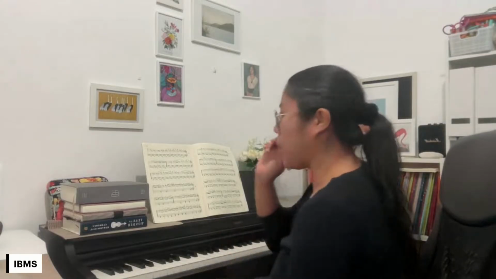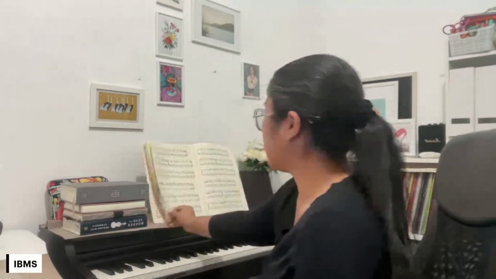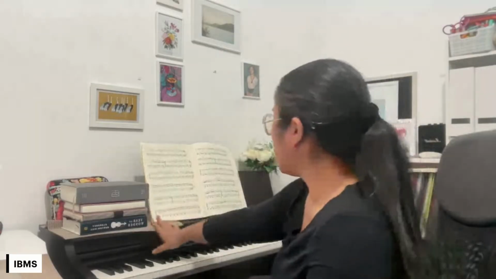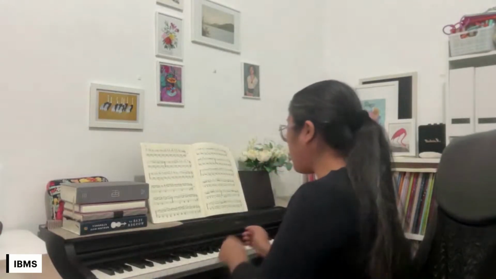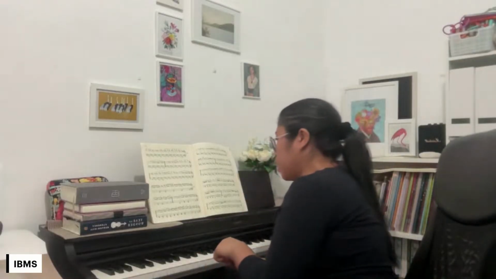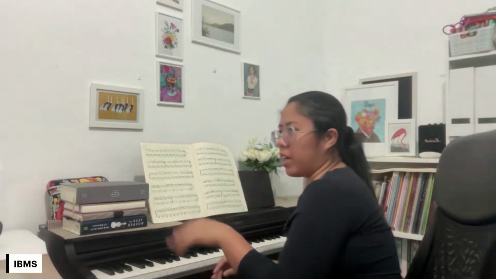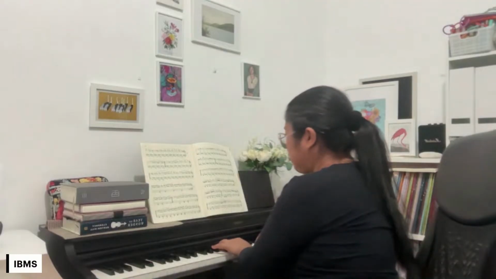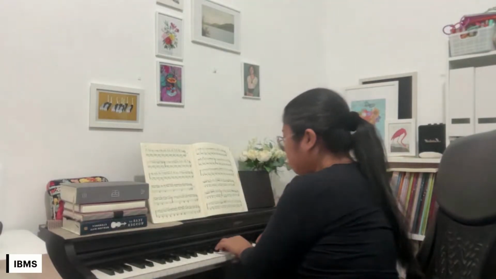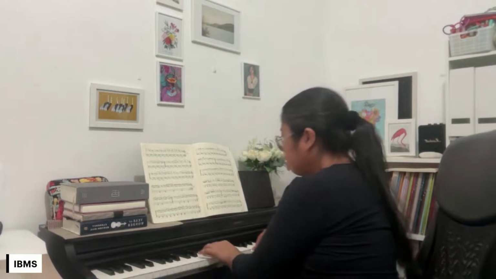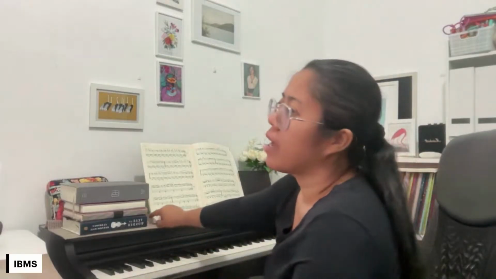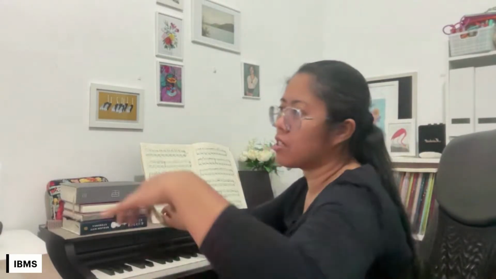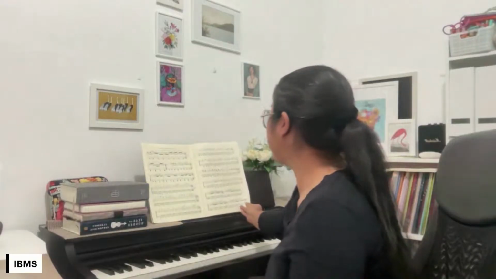I'm not finishing them because it's live and I don't want to be flagged. Anyway, here, it's 24. The challenge here is to show the difference between legato and staccato. Make sure you're following the fingering accurately, and the thirds should be relaxed. The wrist should be relaxed as we play.